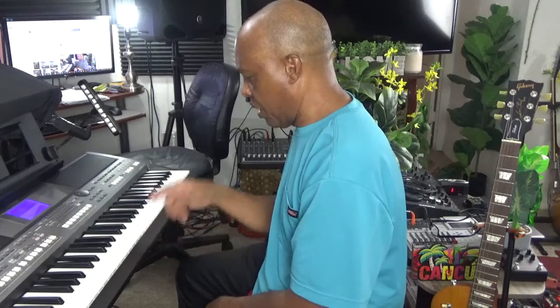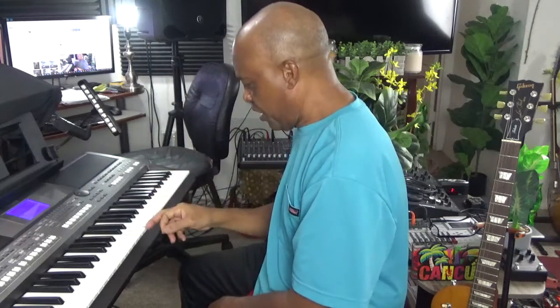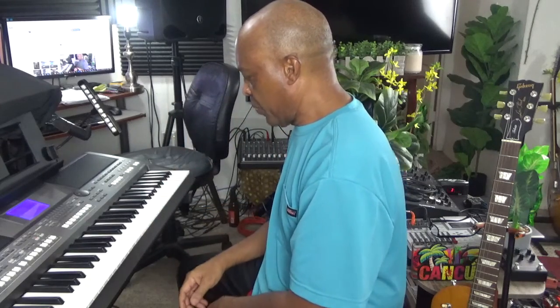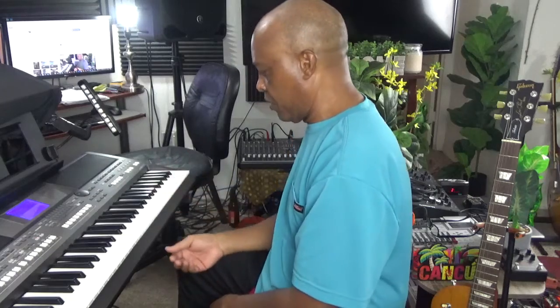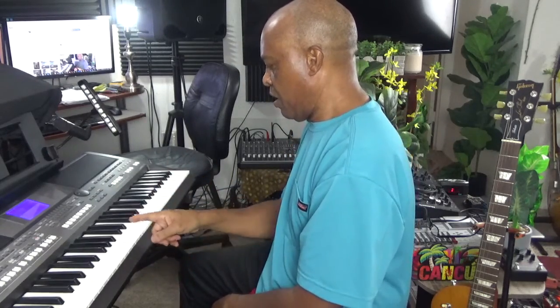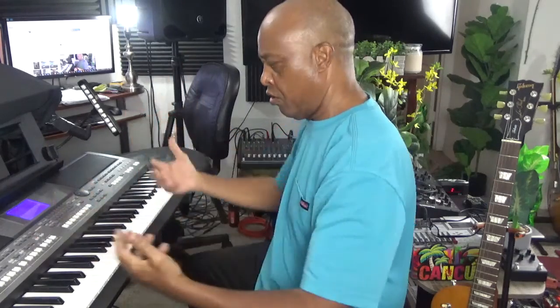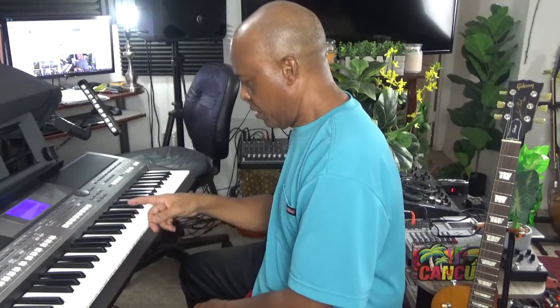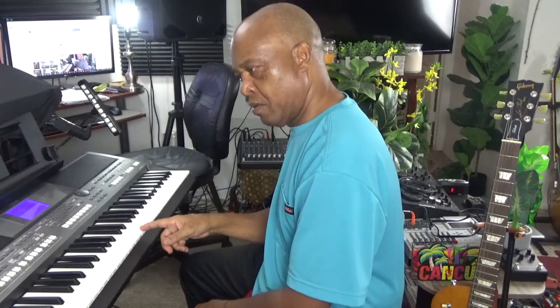So we know D right here is a passing tone because it connects C and E, which are two chord tones. Okay, so D is a passing tone.